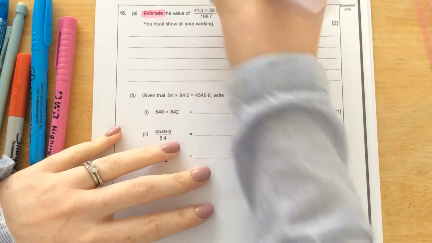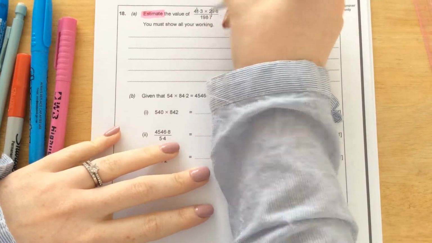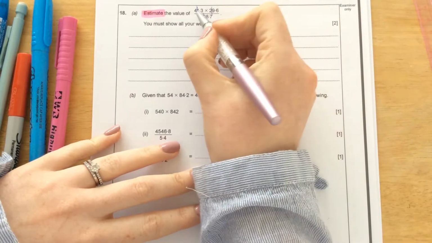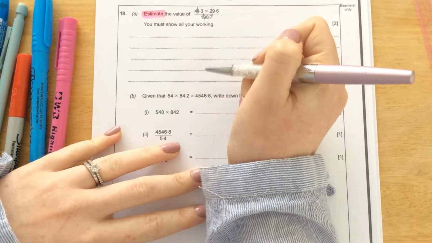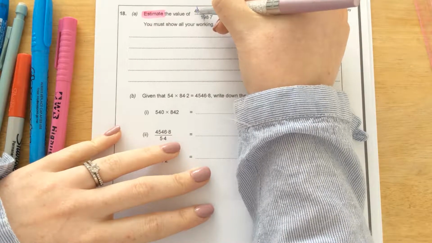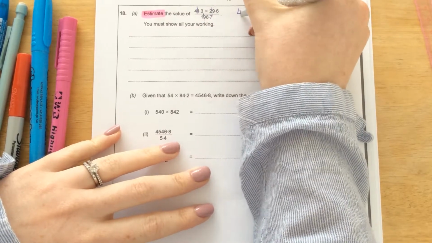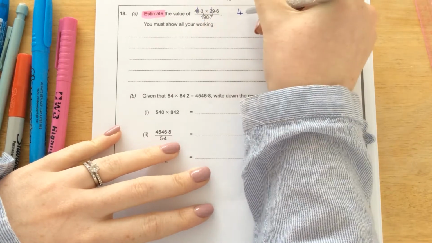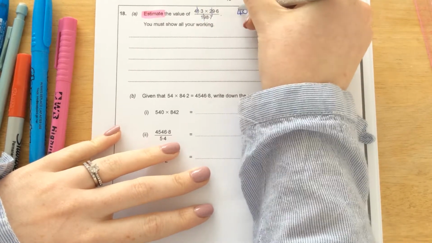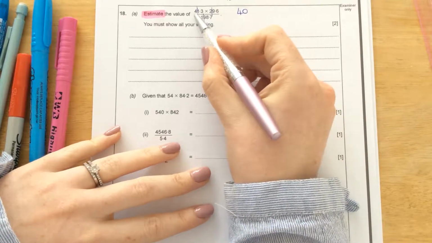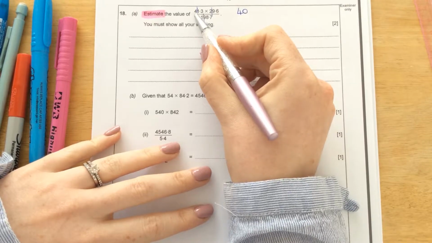When we estimate, we round each number to the first significant figure, the first number. So if I round this to that 4, if the number after it is below 5, then that number stays the same. Don't forget, if we're before a decimal, we need to fill in that space with a 0 to maintain the size of the number. So 41.3 is closer to 40 than it would be 50.